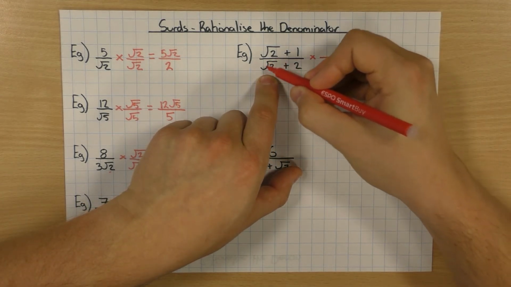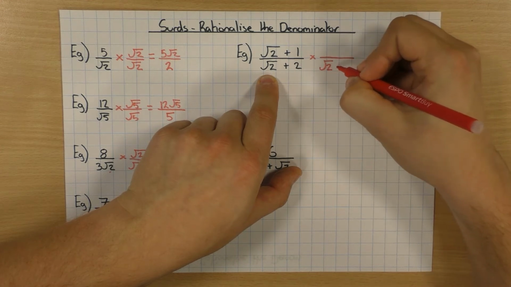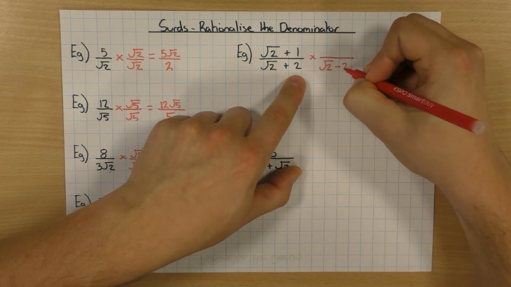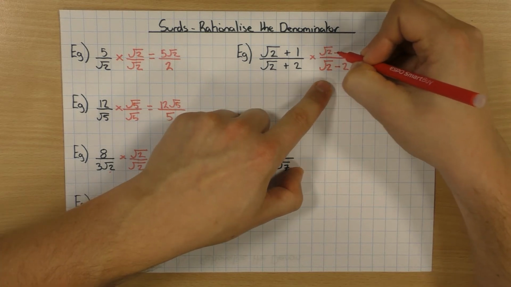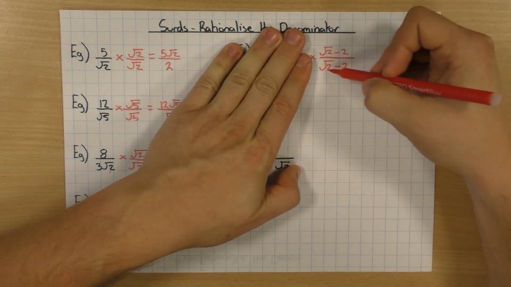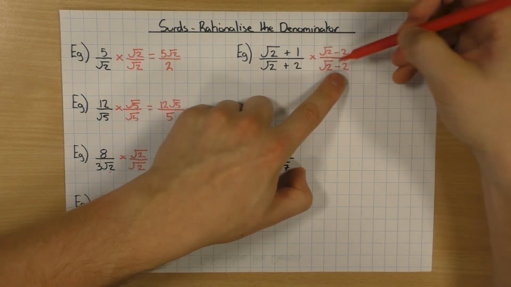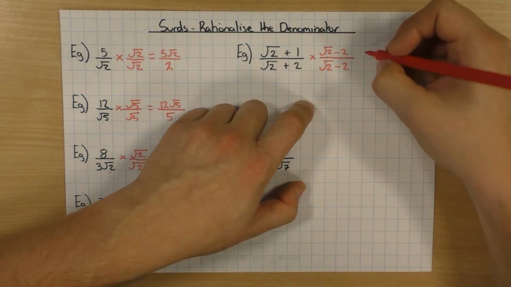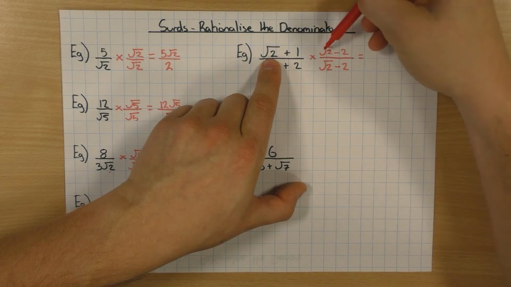If I've got root 2 plus 2, what I'm going to do is times both top and bottom by root 2 minus 2. So I'm going to change that plus to a minus. And of course, I'm going to do exactly the same to the top. So I'm still timesing by 1 essentially, but because that's a plus and that's a minus, you'll see what happens in a minute. Okay, so I need to multiply this by this.